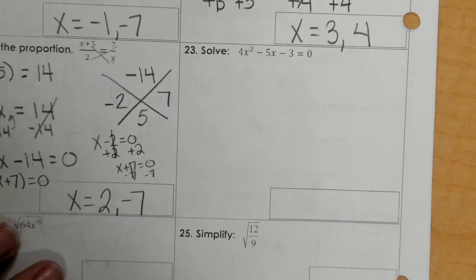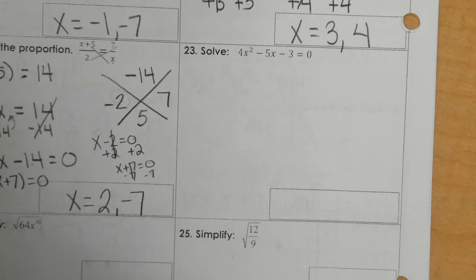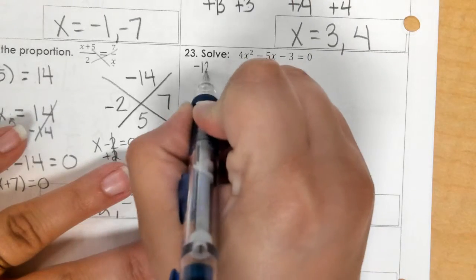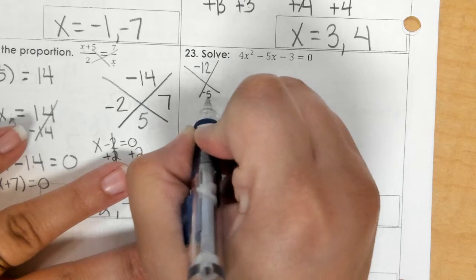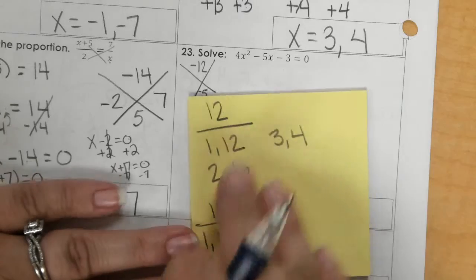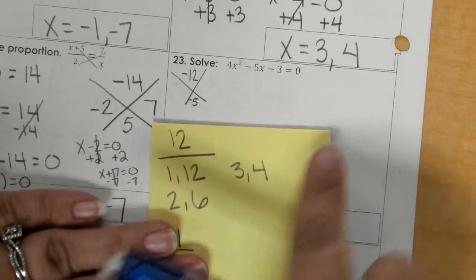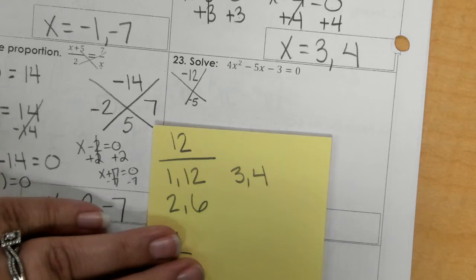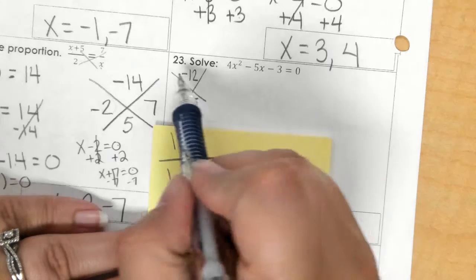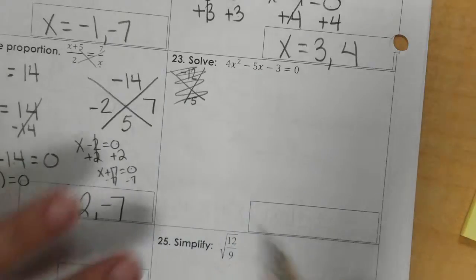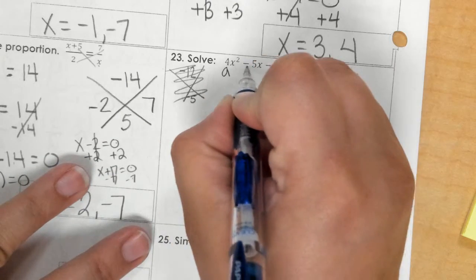In number 23, this looks like a factoring problem, so I'm going to try to factor it. So 4 times negative 3 is negative 12. Can I get to negative 5? Okay, so we have the factors of 12 from earlier. So I look to see, can any of these factors make a negative 5? And the answer is no. None of them can. So that means that I have to use the quadratic formula.